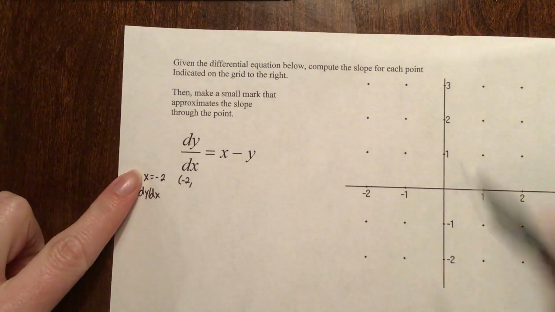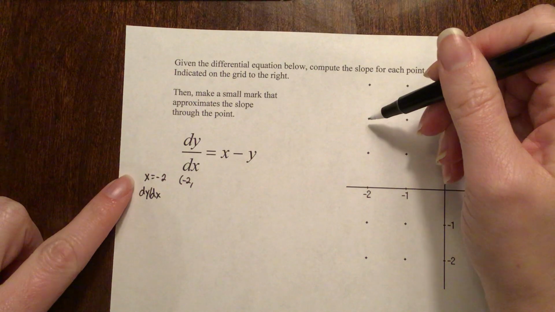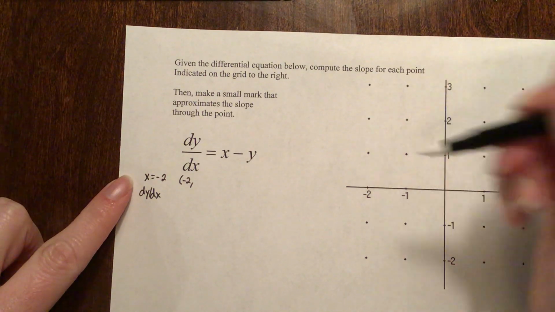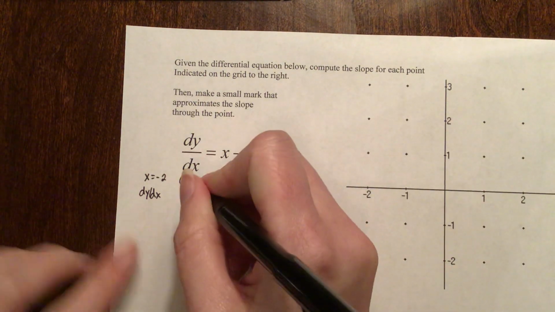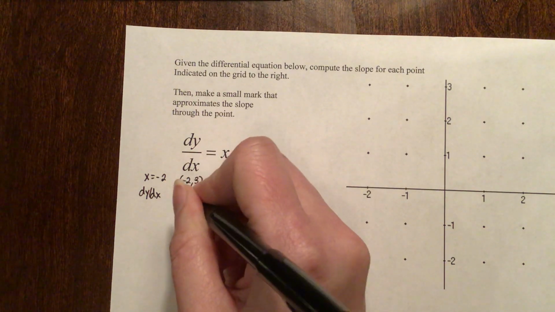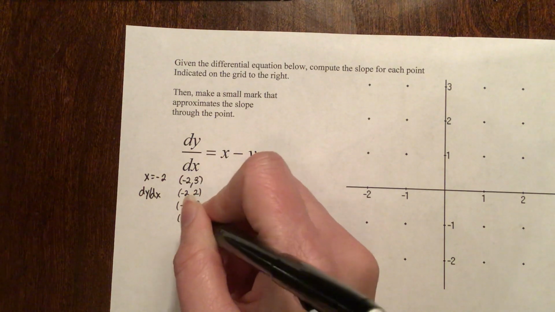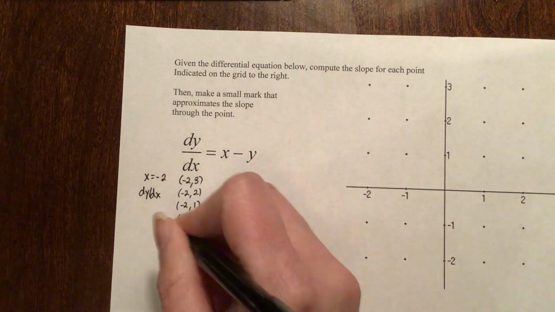That's the very first point up here. Then we're going to do -2, 2, -2, 1, -2, 0, and so on. So I'm going to write them all out. -2, 3, -2, 2, -2, 1. And our lowest is -2, -2.